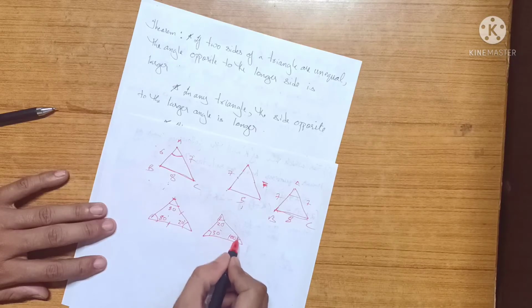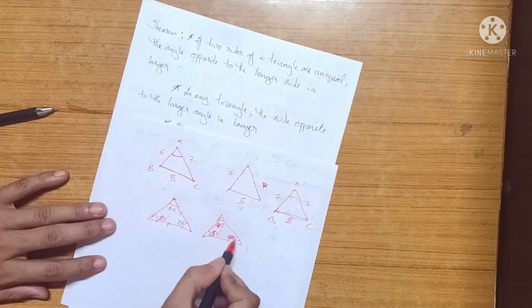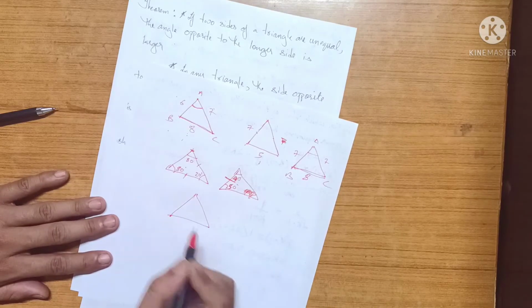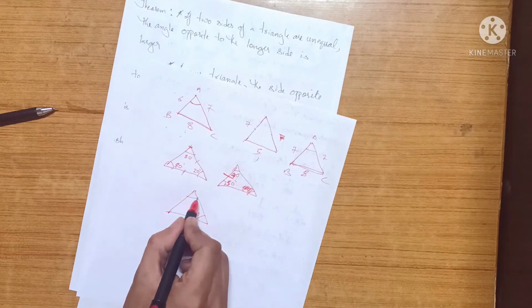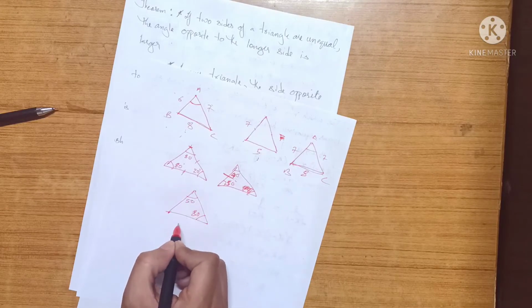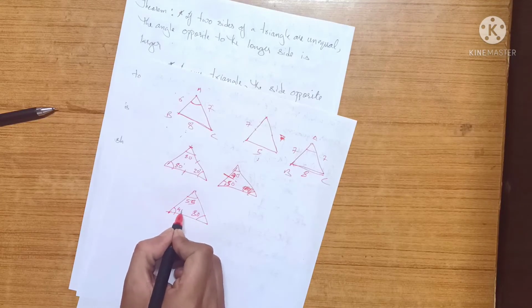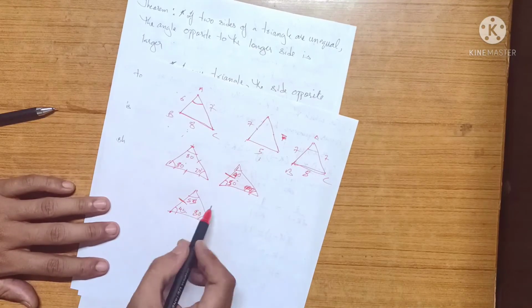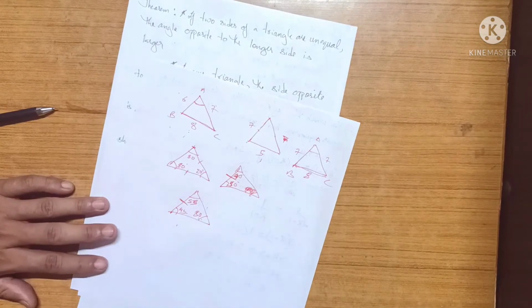Let's say 40, 50, 90, or 55, 45, 80. Then the side opposite the largest angle will always be the longest, whenever all three are different.